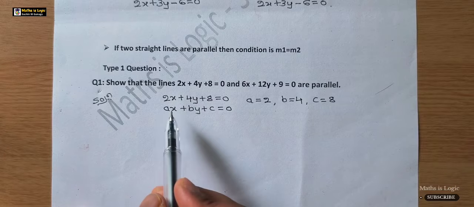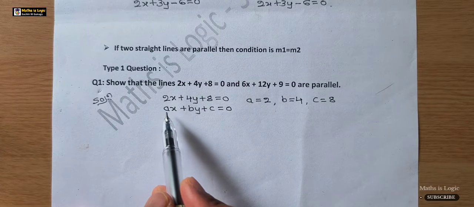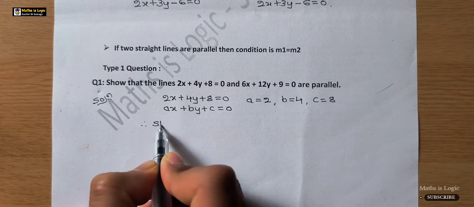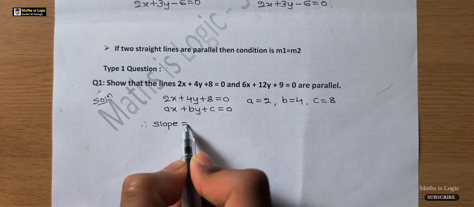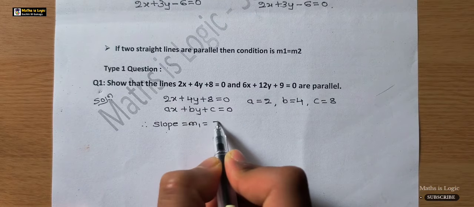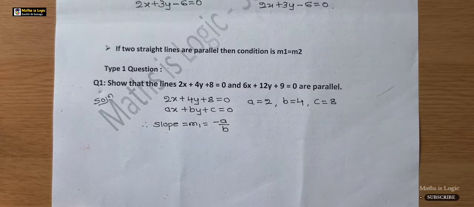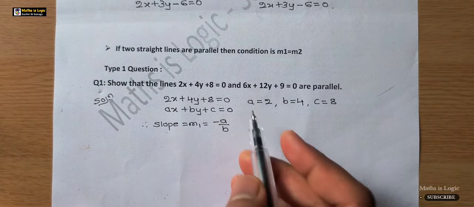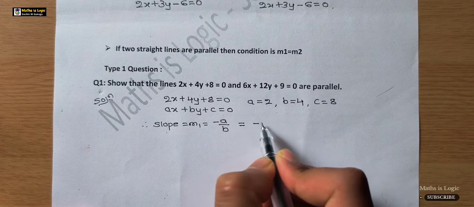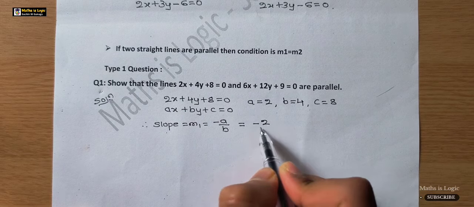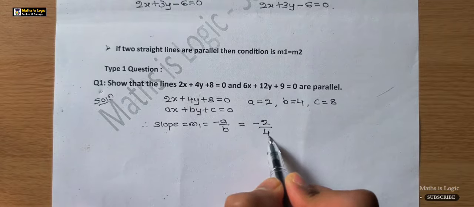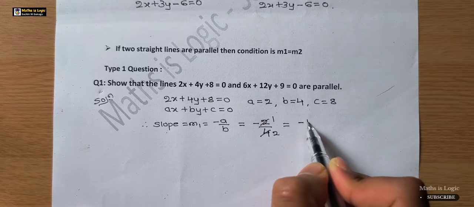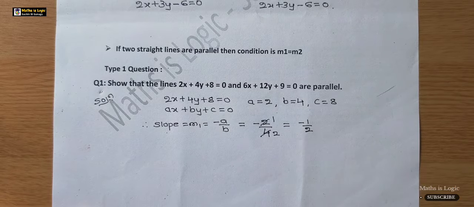So whenever the equation of a straight line is of the form ax + by + c = 0, at that time what is the slope formula? Therefore slope m1 is equal to, the formula becomes, minus a divided by b. This is the first line, that's why I'm going to consider it as m1. Now substitute: minus a value, what is the a value? 2, divided by the b value, 4. Cancel: 1 twos are 2, 2 twos are 4. Therefore what is the value of m1? Minus 1 divided by 2.